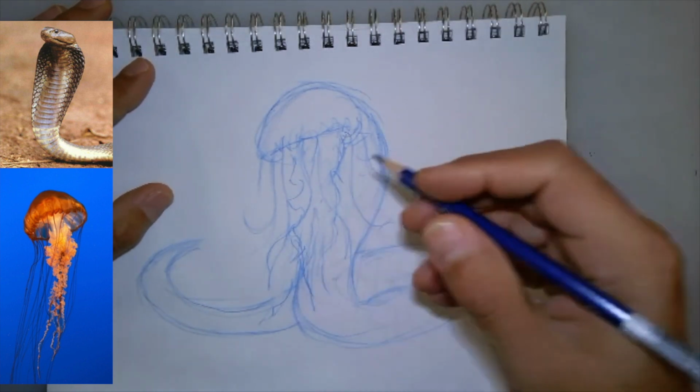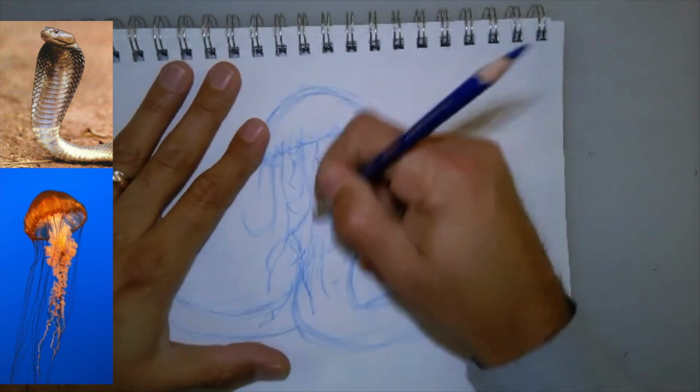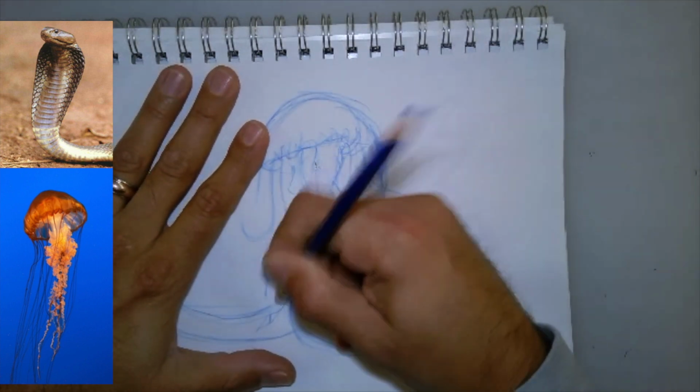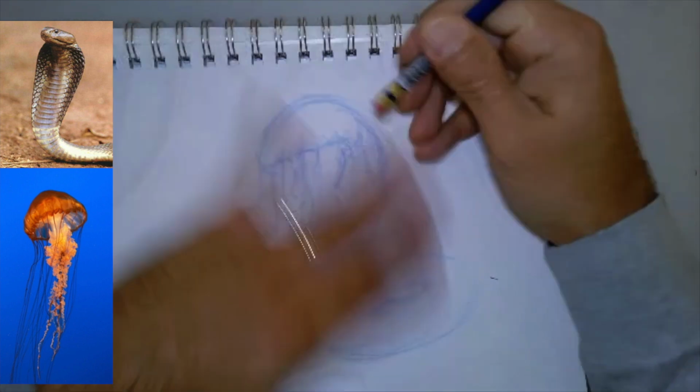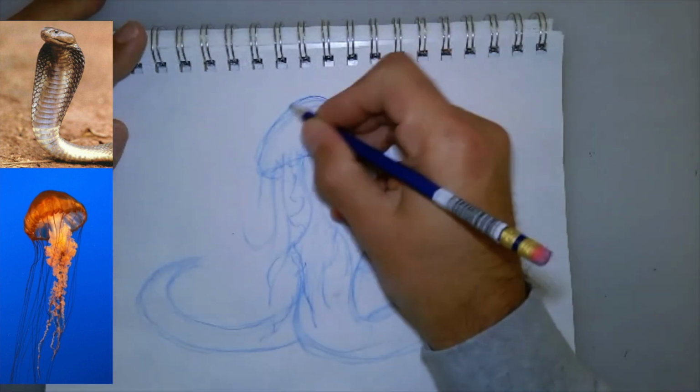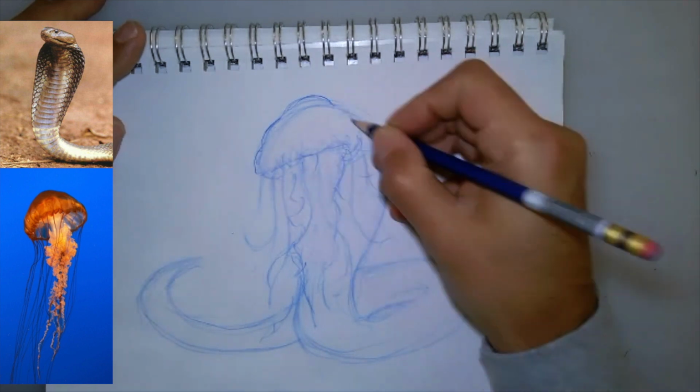Okay, I don't want to give it any normal eyes, so I think I'll just leave it. This thing just feels with all these little suckery things.